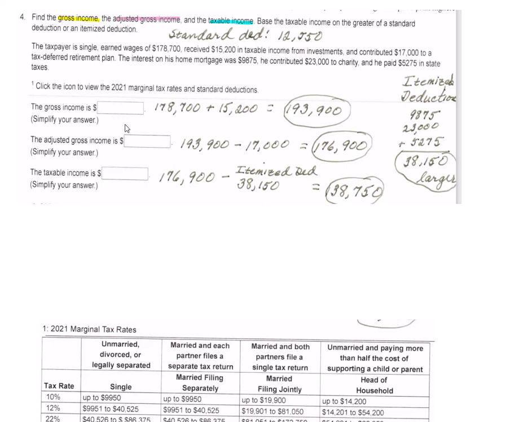Number 4, similar to number 3, asks the same 3 questions. It wants to know gross income, adjusted gross income, and taxable income. And we will have to think about what kind of deduction we take, itemized or standard. I went ahead and made a note of the standard deduction for this single person.